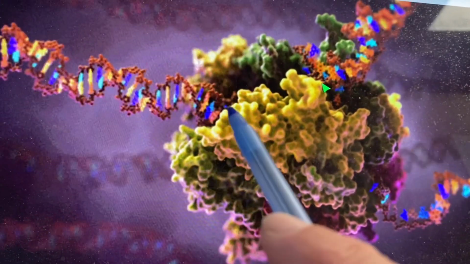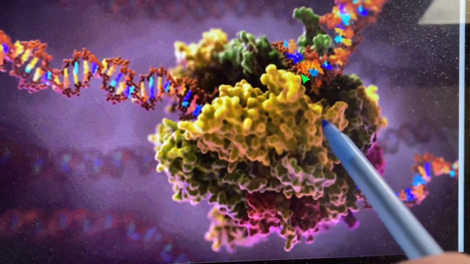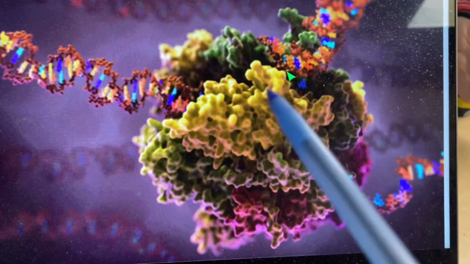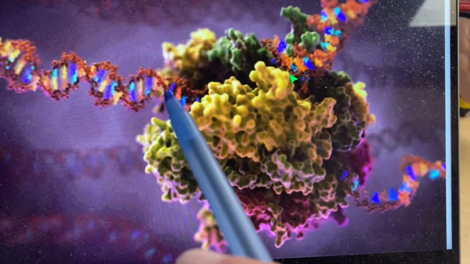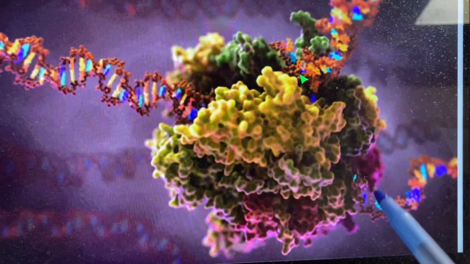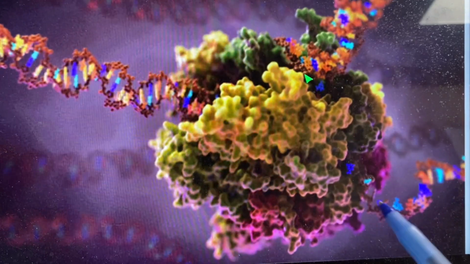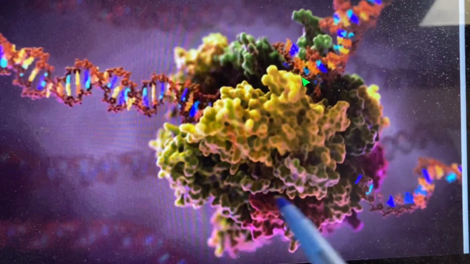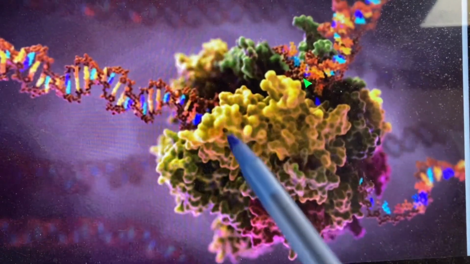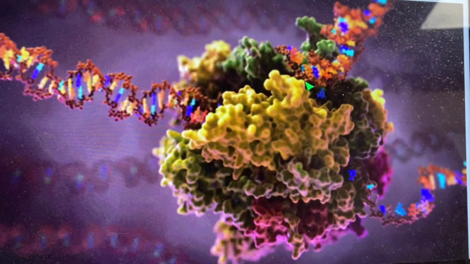Here's the DNA molecule running through, and then this is an enzyme, right? An enzyme is a protein. This one is called RNA polymerase. And RNA polymerase's job is to split the DNA molecule and copy half of it, and then drop that half off. We call that mRNA, messenger RNA. It's done by an enzyme, all right? Enzymes speed up chemical reactions. This is one of many enzymes that you have to have.